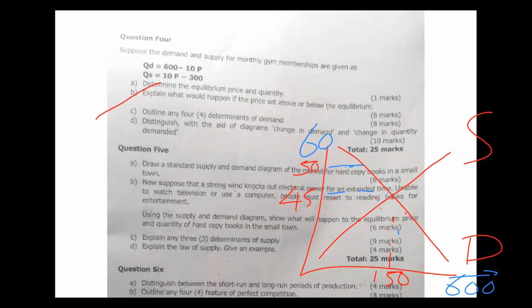You are able to see the quantity, right? What happens to the quantity? The quantity decreases, isn't it? Yes. Have you seen that? When the price has been set above the equilibrium price, the quantity demanded has reduced from 150 to a certain number.